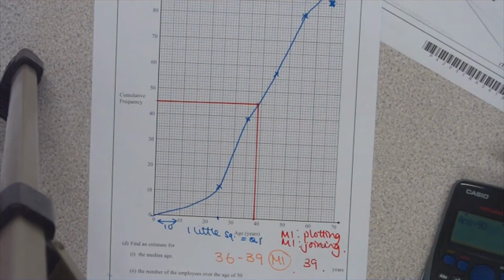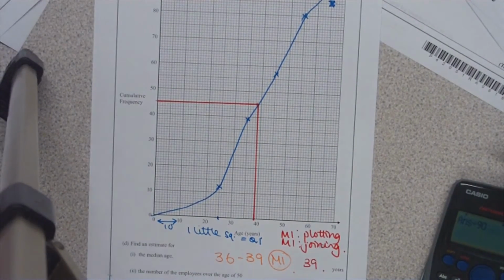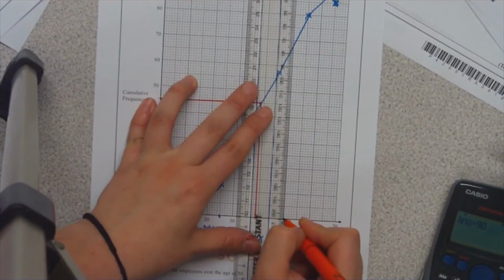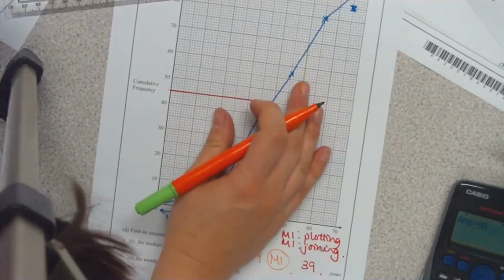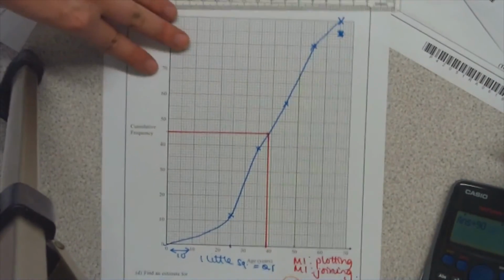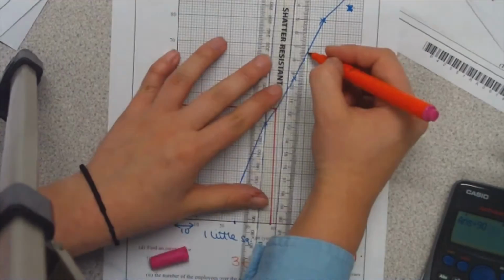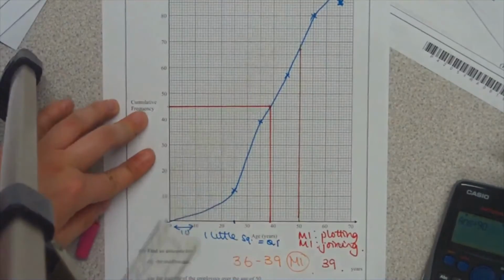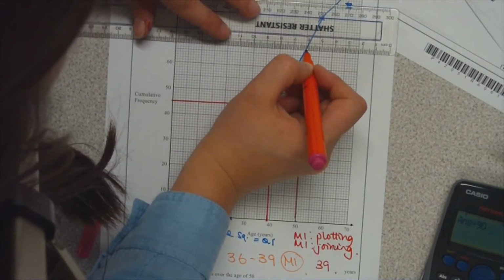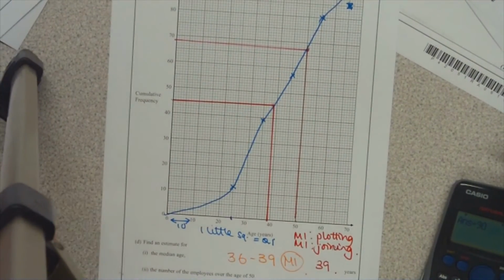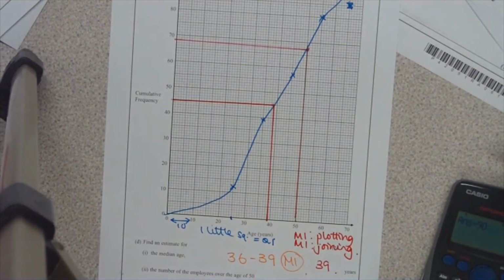Part iii, the number of employees over the age of 50. So this time I'm looking along this axis, which is my age, over the age of 50. So I'm going to go up, if you can see that there. That colour's not quite clear, so let's try it. Up from 50, where the line hits, go across. I'm reading up from 50, so that gives me my first mark. So drawing that line in itself will give you 1 mark.